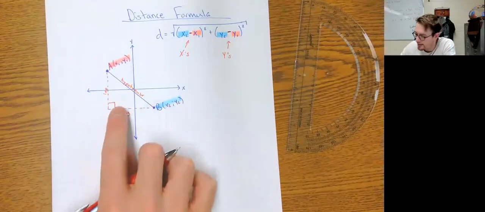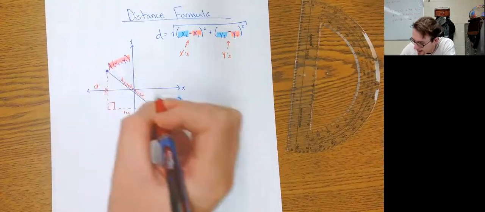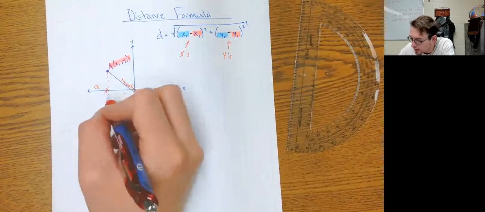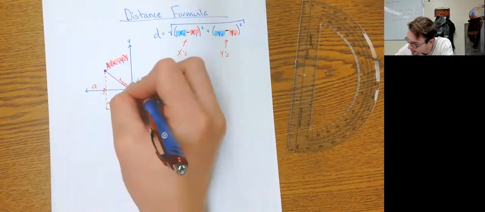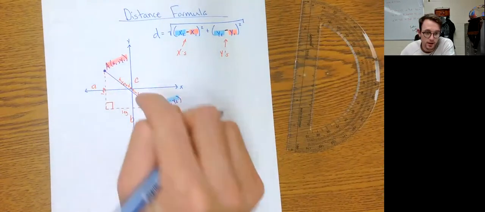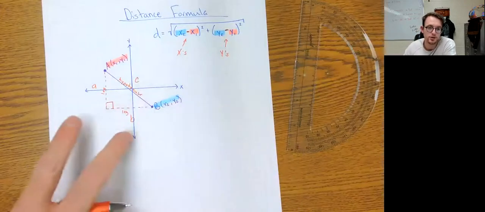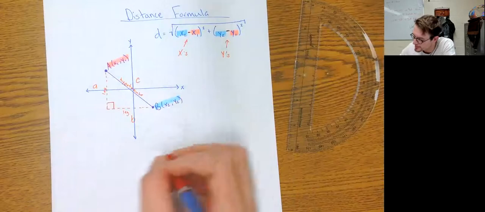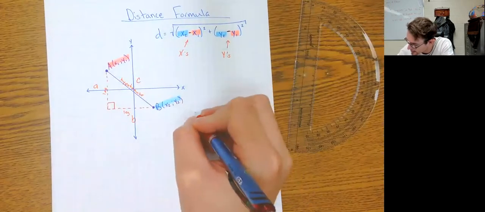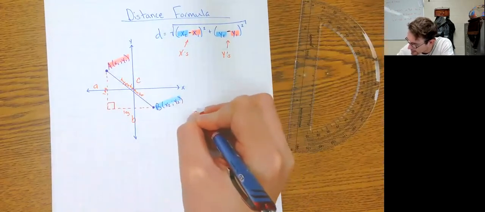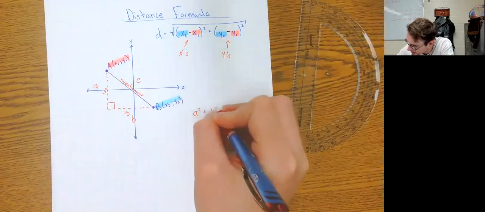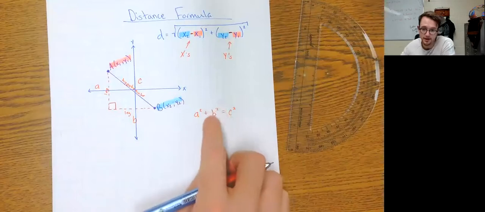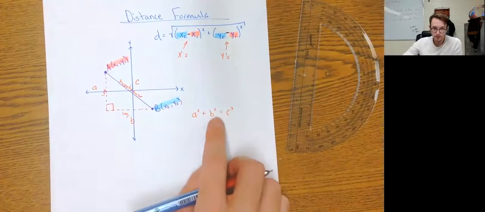So the Pythagorean theorem says one leg squared plus the other leg squared equals the hypotenuse squared. So usually we do a, b, and c. c is always the hypotenuse, and what we get is a squared plus b squared equals c squared. So that's the Pythagorean theorem, all right?